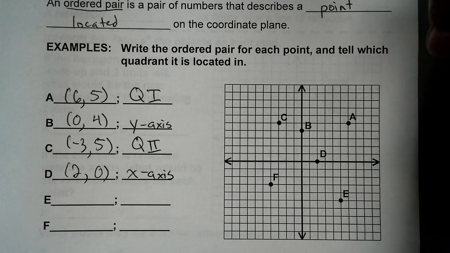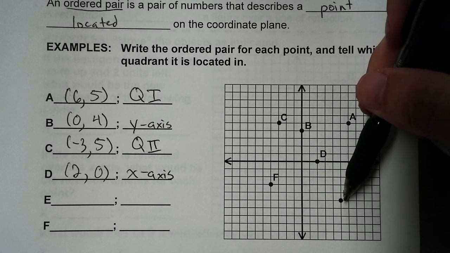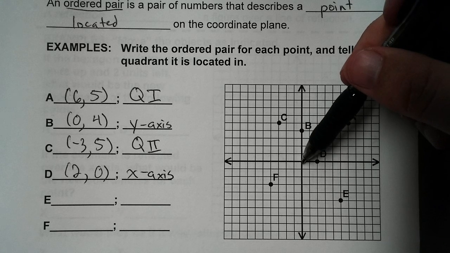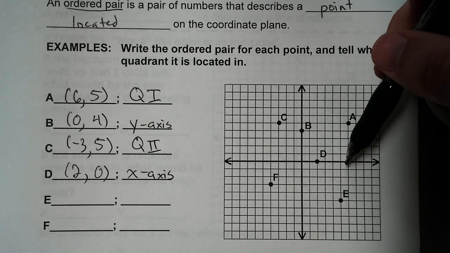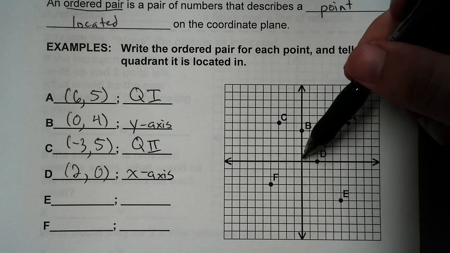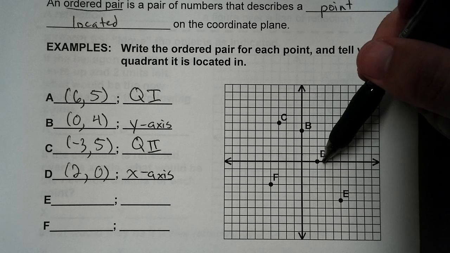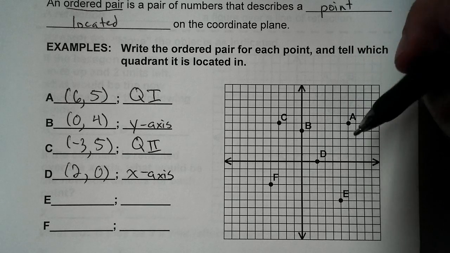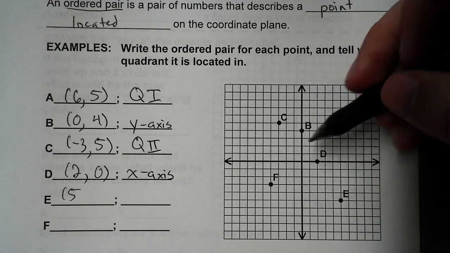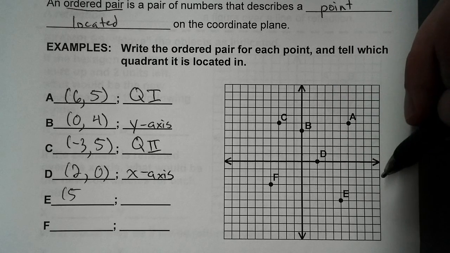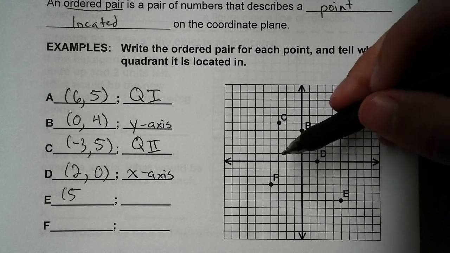Now, let's go to point E. So find it. Boom, it's down here. Go to the left or right first. 1, 2, 3, 4, 5, and we stopped at 5. Count again, 1, 2, 3, 4, and 5. So our x value is +5 because we went to the right. Remember, x's on this right side are positive. X's over here would be negative.